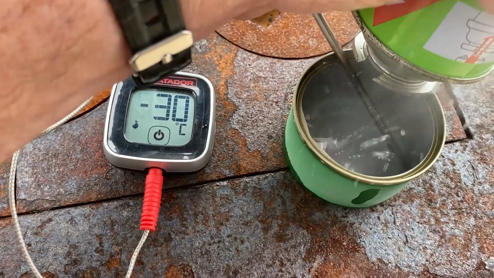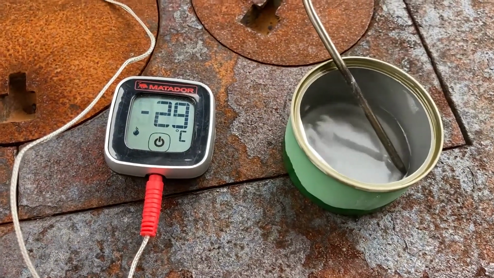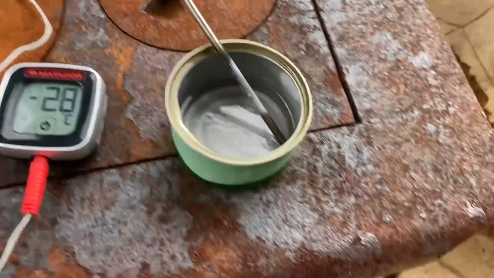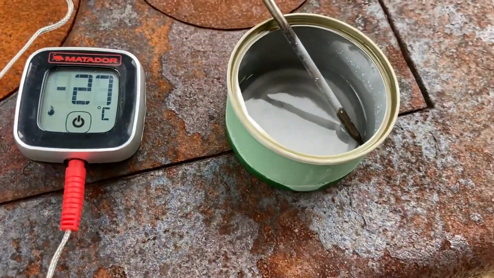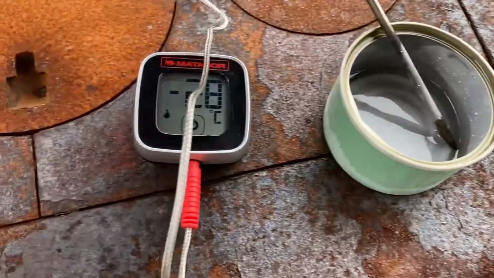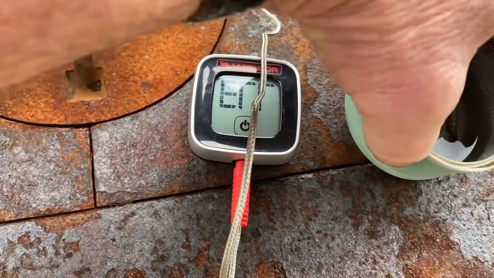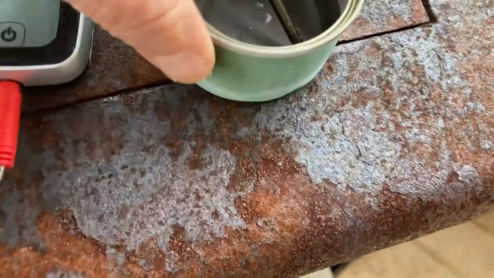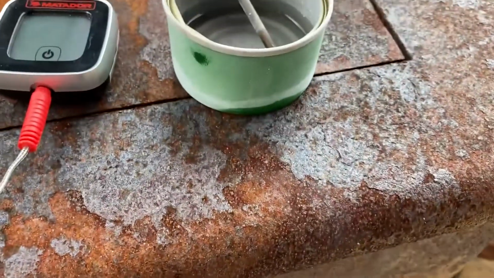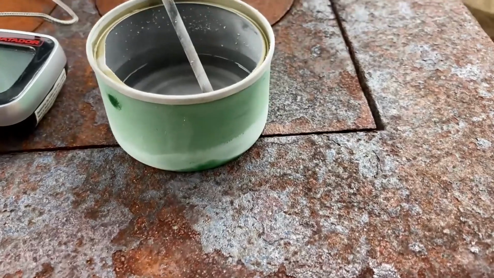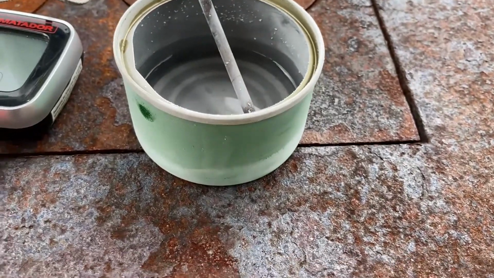And it goes beyond the limitations of its capacity to actually measure. If I put that hard up against there, we're down to minus 30 and it's gone out of range. I'm not quite sure of the range, but we can see huge amounts of condensation have formed on the side of the tin.